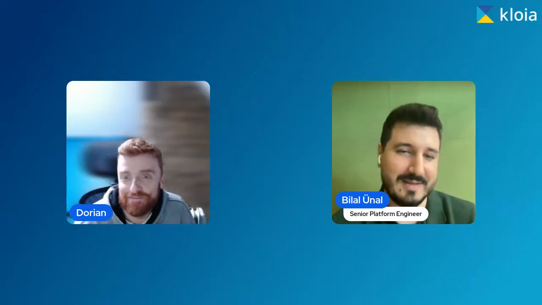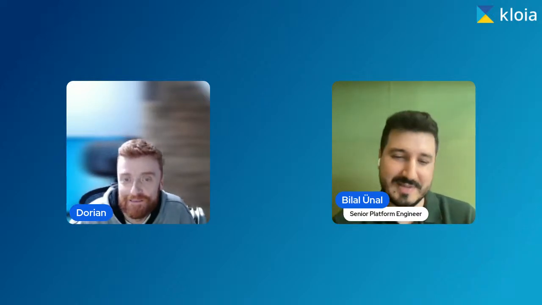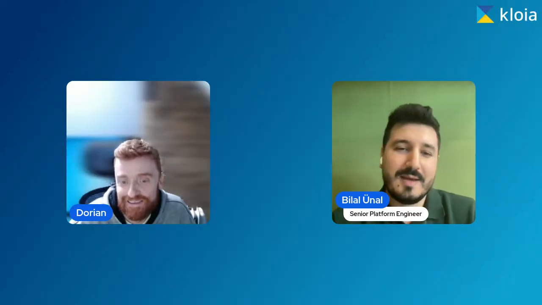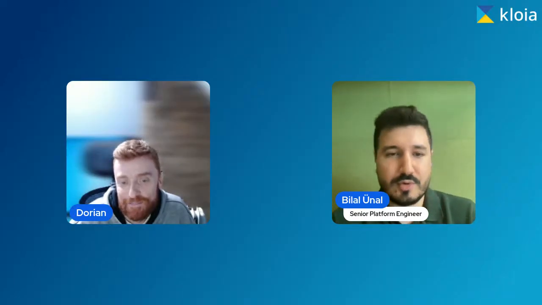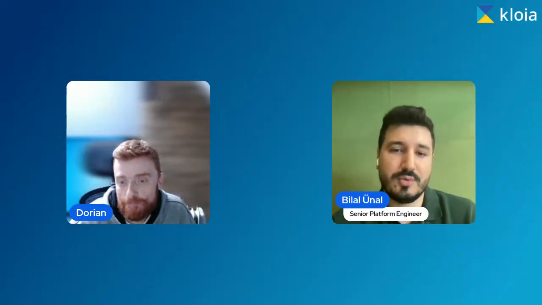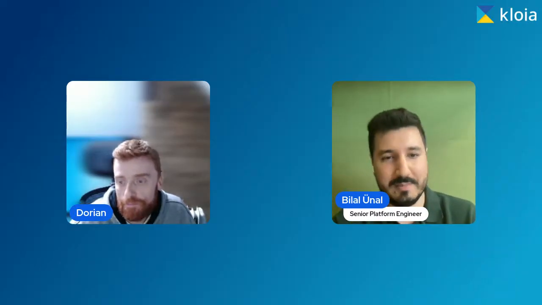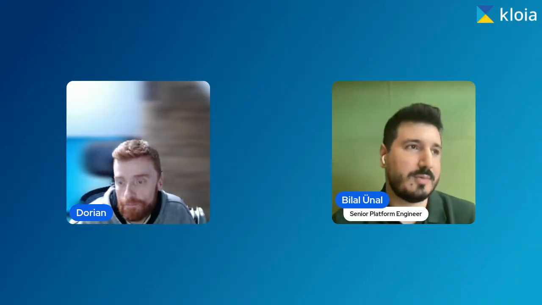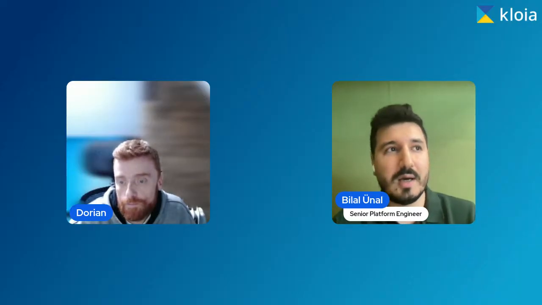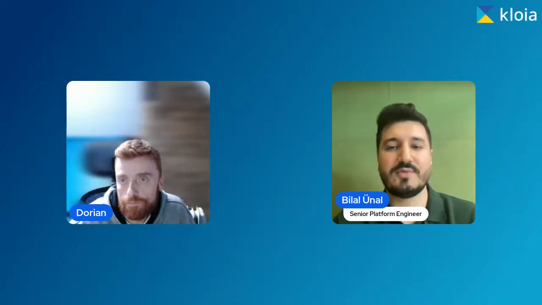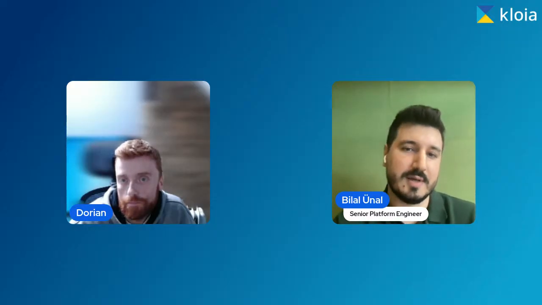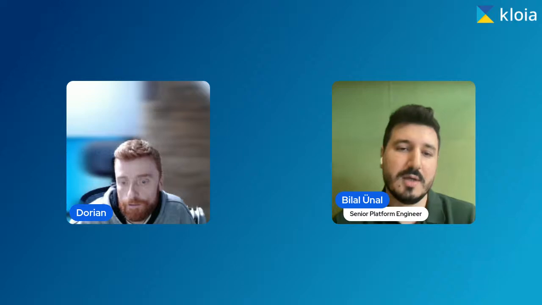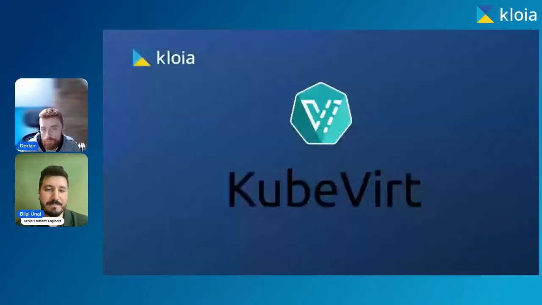Okay, so this is a good question to start with. KubeVirt is basically an add-on to Kubernetes. You can get this from the name. This add-on lets you run traditional virtual machines right alongside your containers within the same cluster. It helps you deploy your virtual machines inside of a Kubernetes cluster.